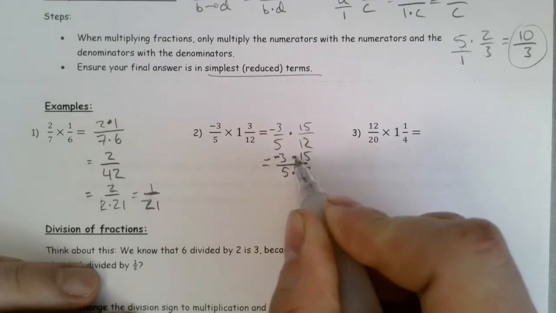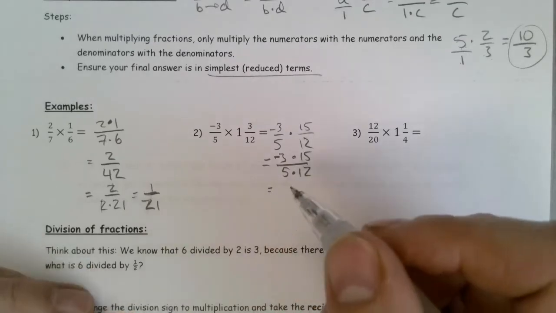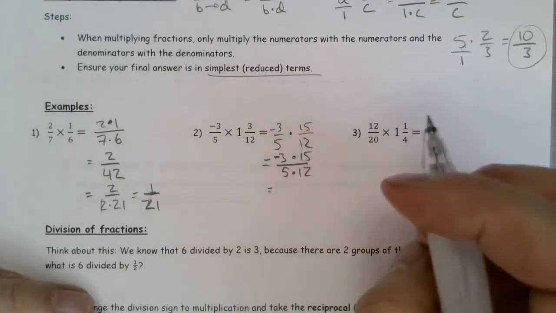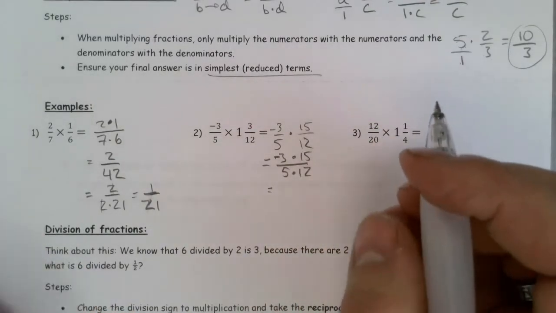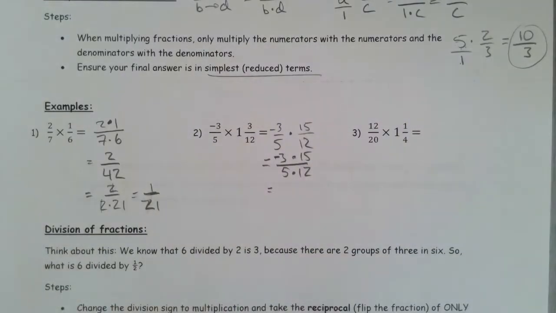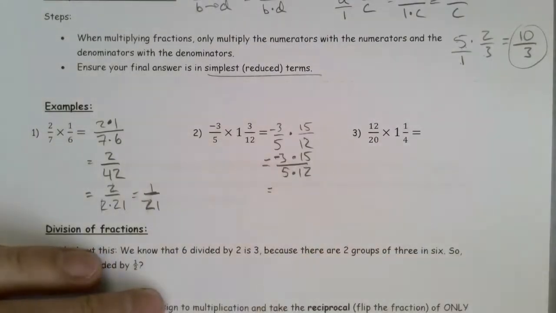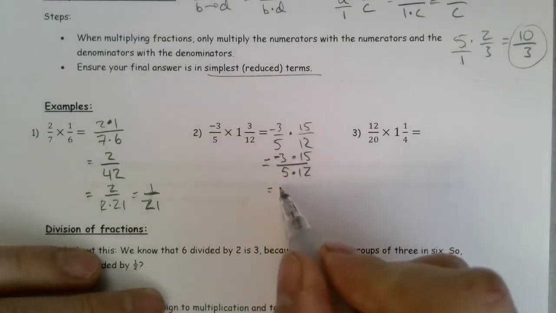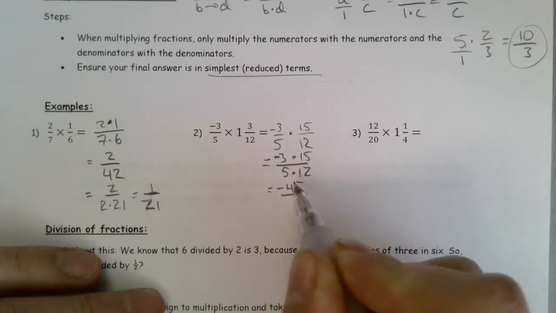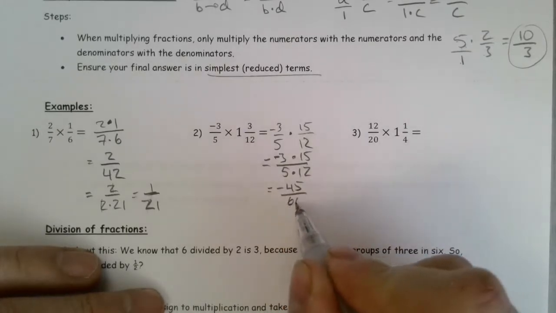There are going to be some of you who say that wouldn't it be easier to simplify as we go here? And yeah, it would be. There are ways that I can shortcut the simplifying process here. But for right now, that's not our goal. Our goal is to try to understand how to do multiplication of fractions. So we're going to worry about simplifying as a separate step. Negative 3 times 15 is going to be negative 45. 5 times 12 is going to be 60.